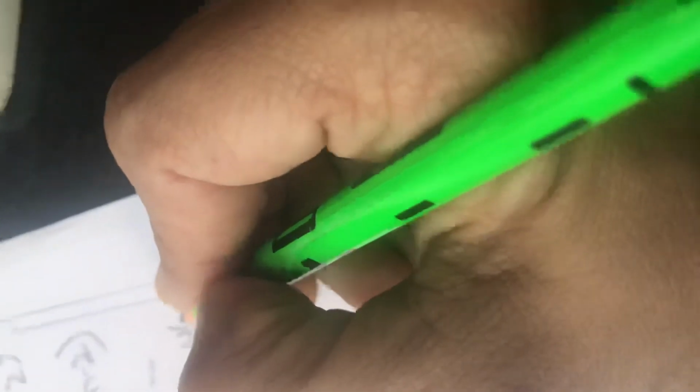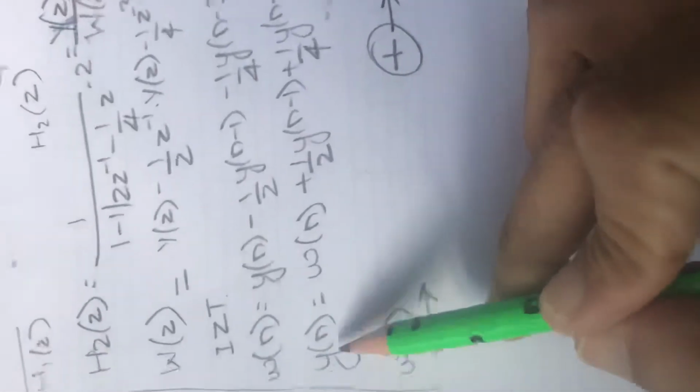So there is an input W of n, there is an output y of n. Let here be a summation block or an adder block. The first term is W of n, so this will, as it is, go to the adder.